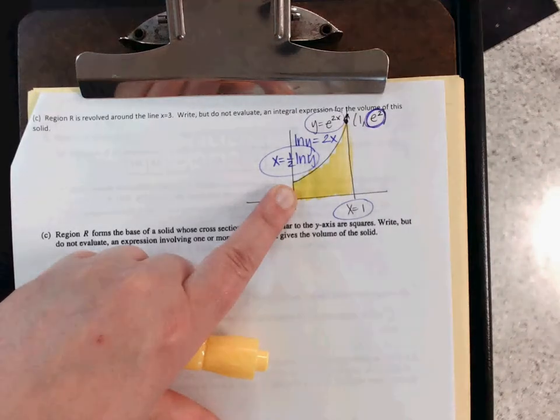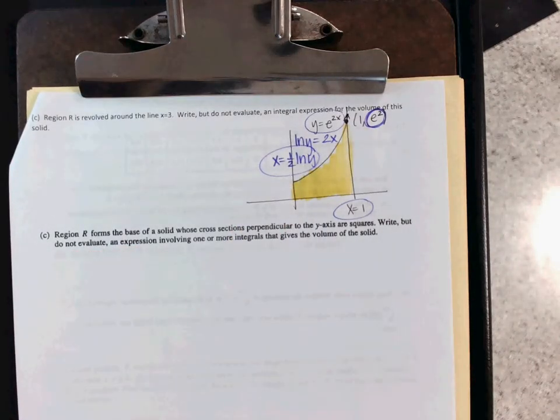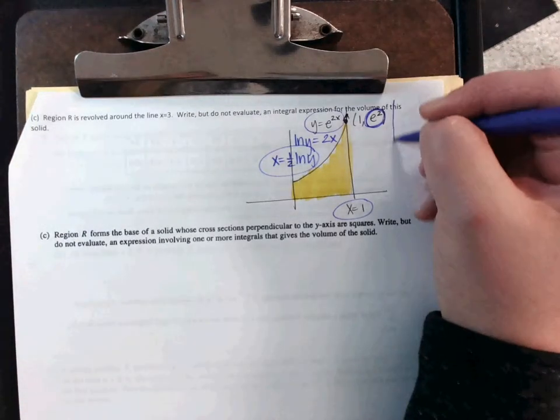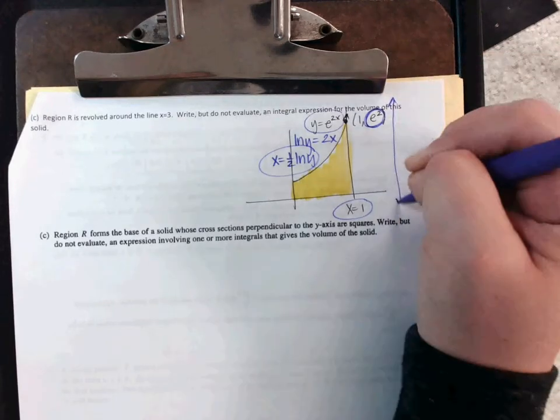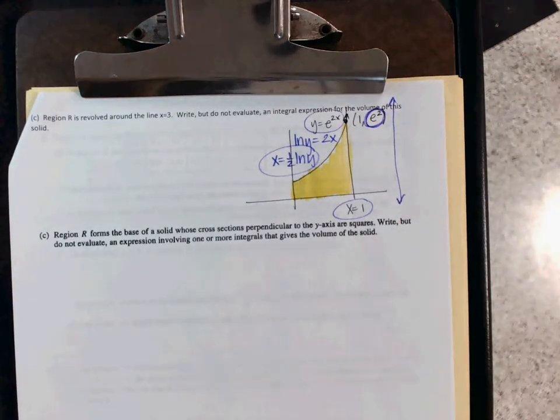E squared, right? Okay, now we have not done one of these in class except for one time after school if you came to this session. Okay, when you revolve around, what are we going around? X equals 3. Okay, so x equals 3 would be over here. I want you to think about if you have the same outer R and inner R the whole time.